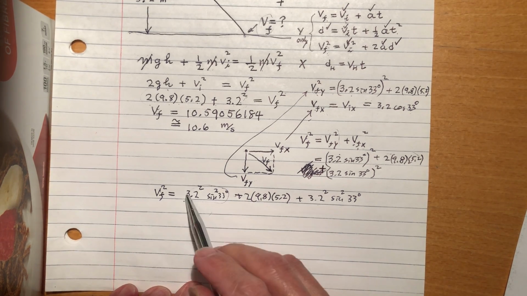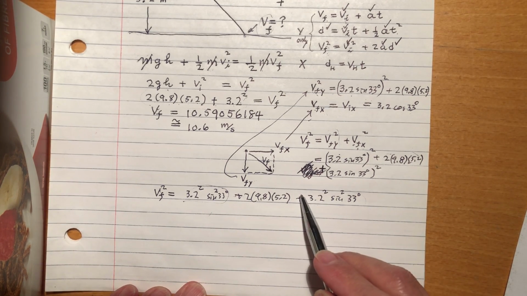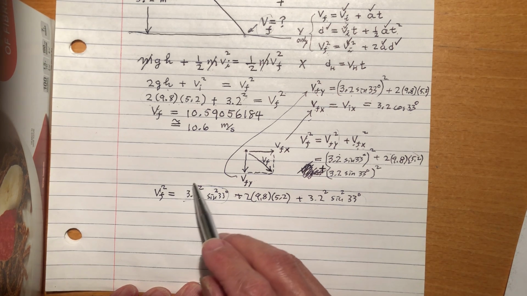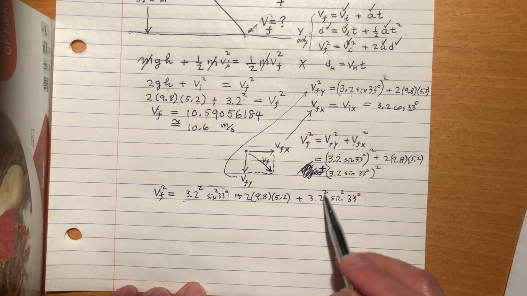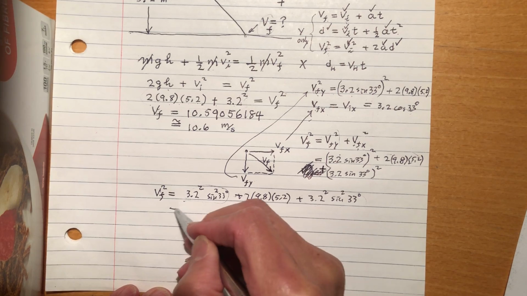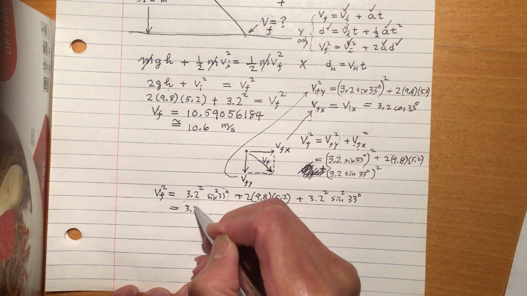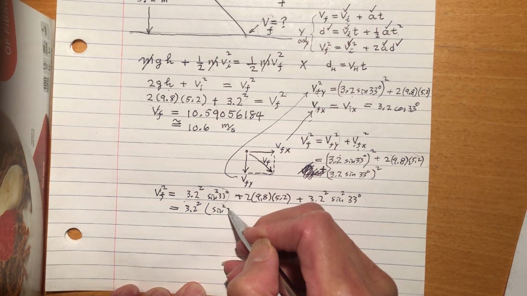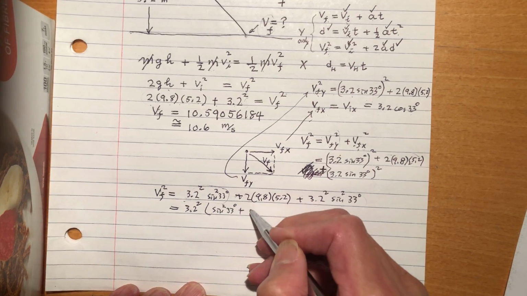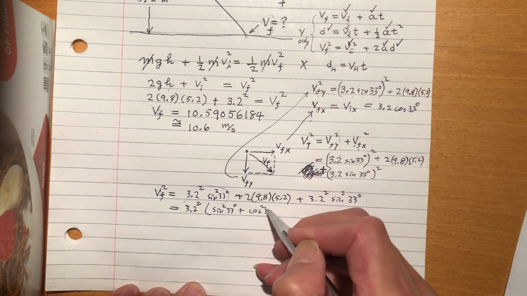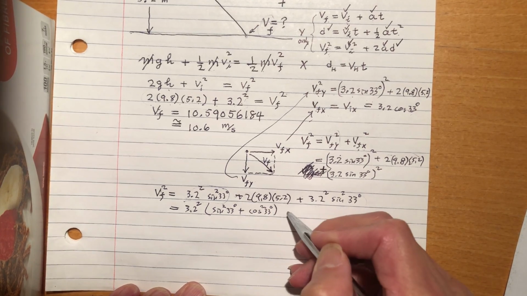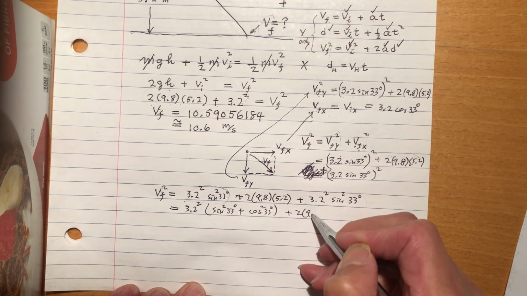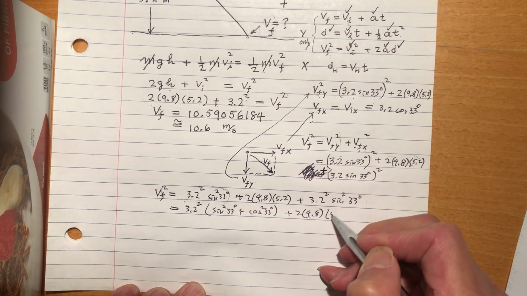I have this plus this, and you see this is a common factor. I can factor it out. And then I have sine square 33 degree plus cosine square 33 degree, and 2 times 9.8 times 5.2.